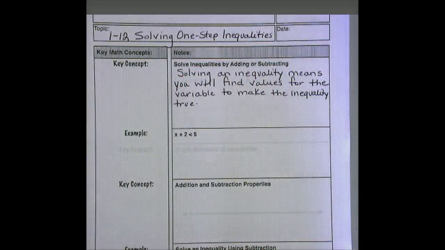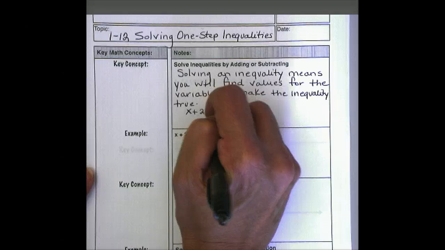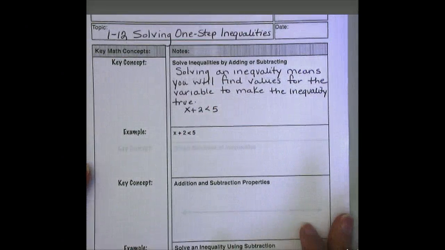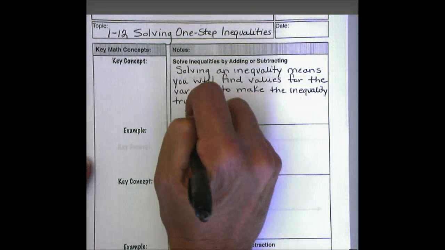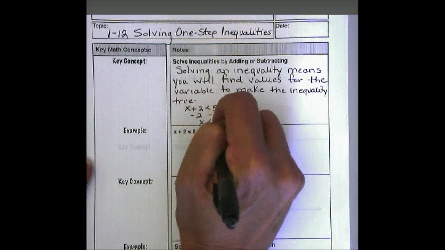So, for example, if I have x plus 2 is less than 5, I'm going to solve it just like I would my equation, and I would subtract 2 from either side, and I get x is less than 3.